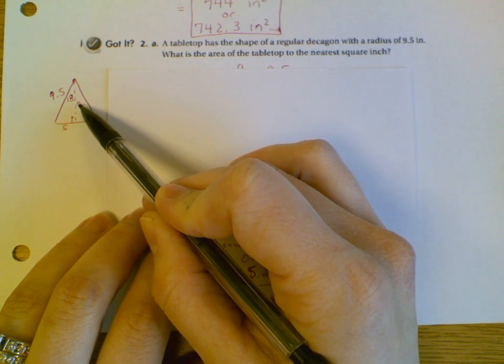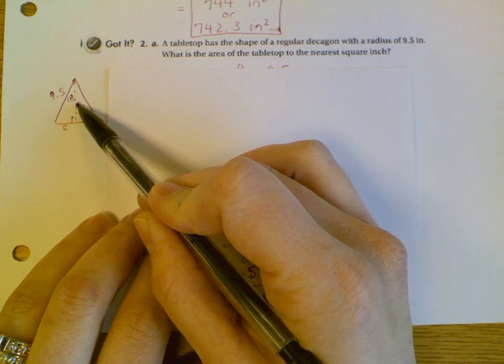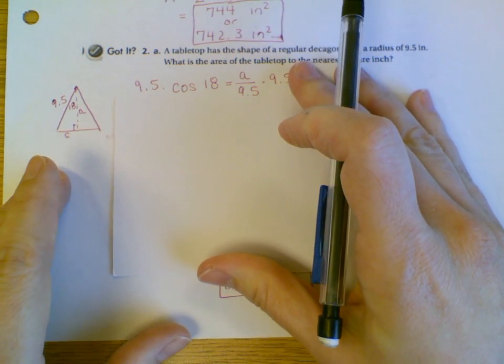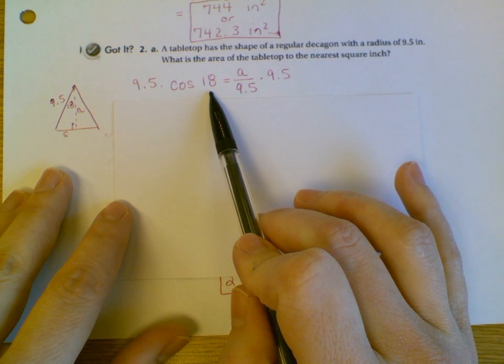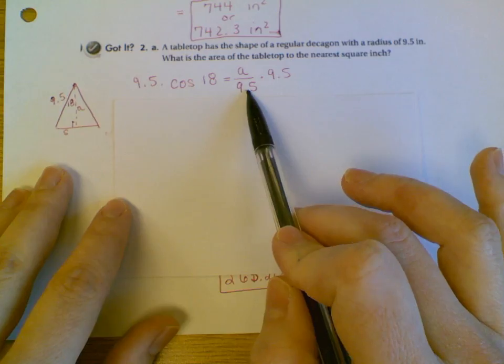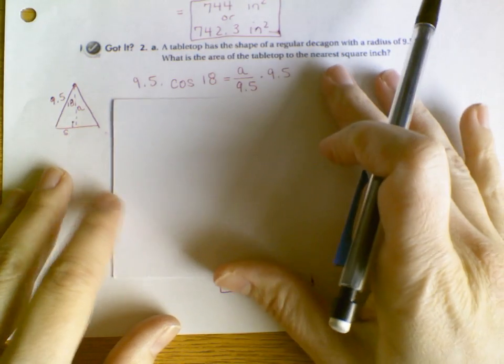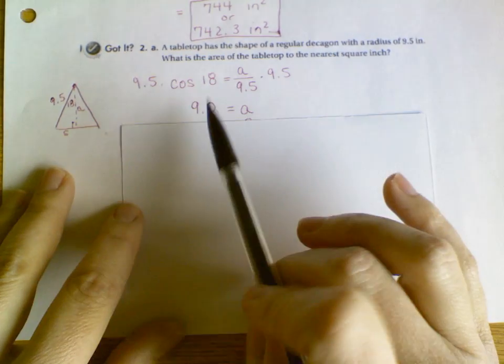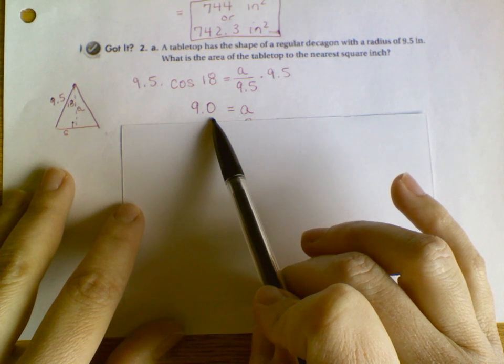So let's start with the apothem first. This would be adjacent and hypotenuse, so I would need to do cosine of 18 and then set it equal to the adjacent over hypotenuse. So you want to times both sides by 9.5. So your apothem should be around 9.0.